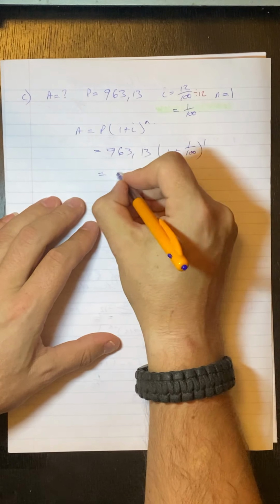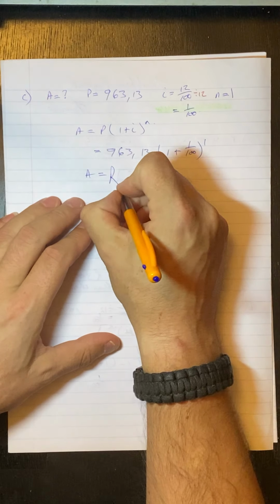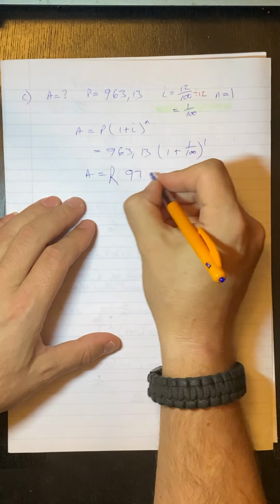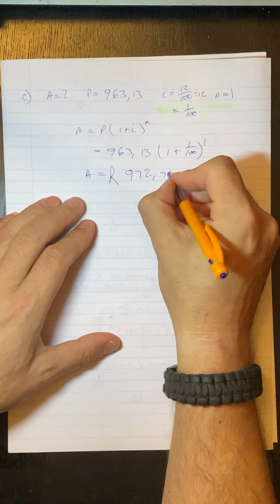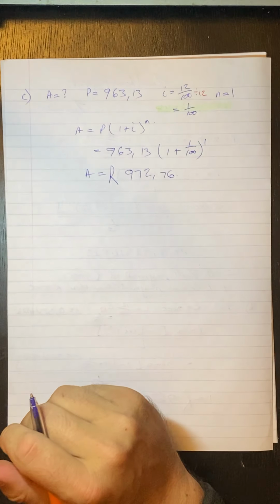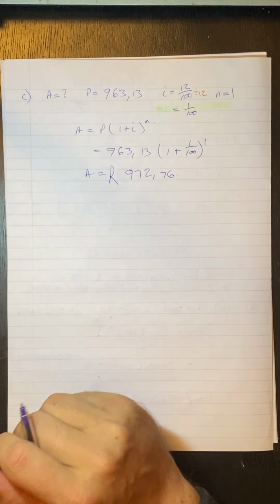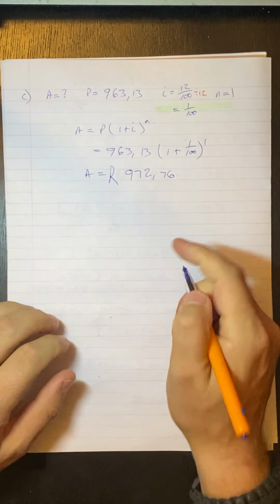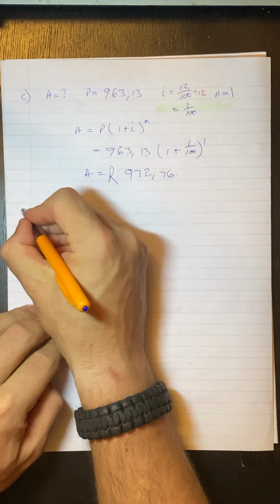Punch this on the calculator, and you will get 972 Rand and 76 cents. So that is the final payment. Okay, let's go on to example 2.